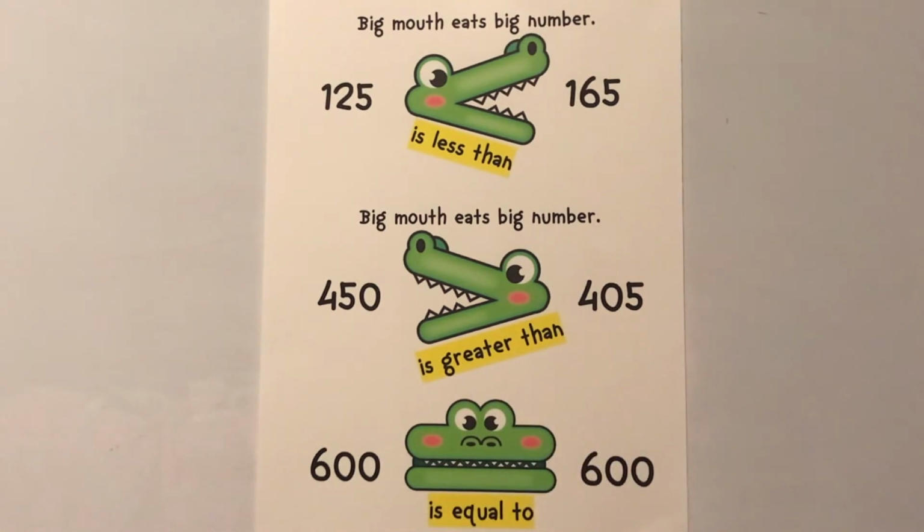And in our last example, we have a 600 and we have a 600. And so those numbers are equal. And sometimes we think about alligator doesn't know which way to go. So he just keeps going back and forth, forming that equal sign, showing us that 600 is equal to 600.